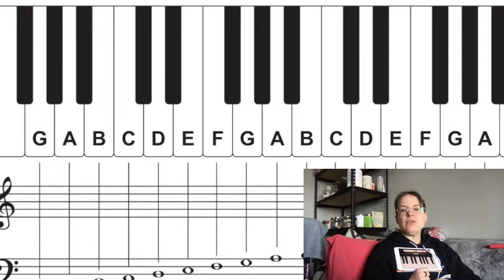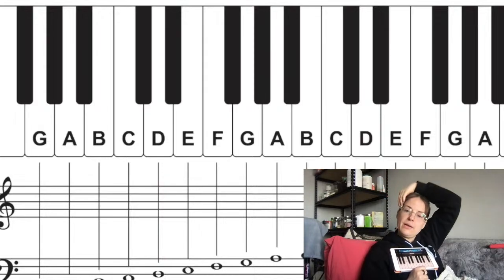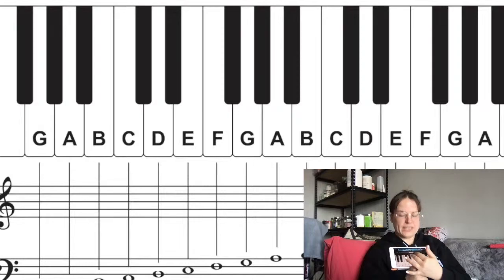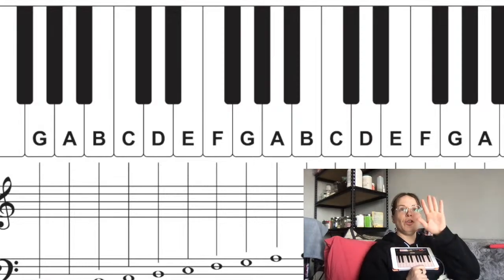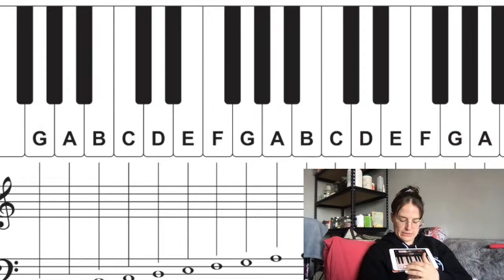Okay, so the first thing you have to do is find a C. If you don't know what a C looks like and you're on YouTube, go ahead and identify it by using this keyboard. If you're on TikTok Live, we're going to find two black keys. You're going to look at those two black keys and then you're going to go left. And that white key to the left of your black key is a C. It should sound like this. Okay?